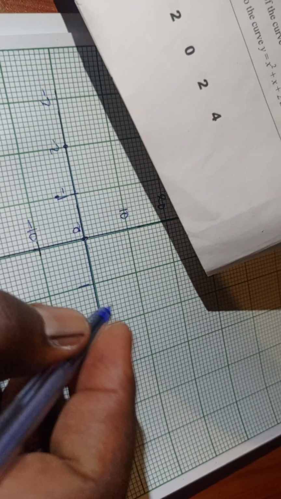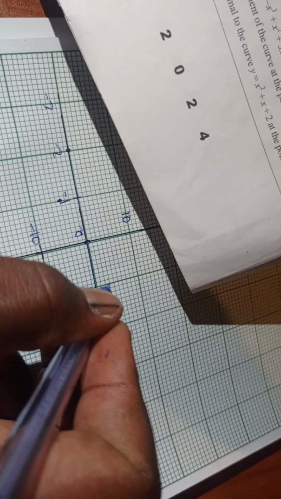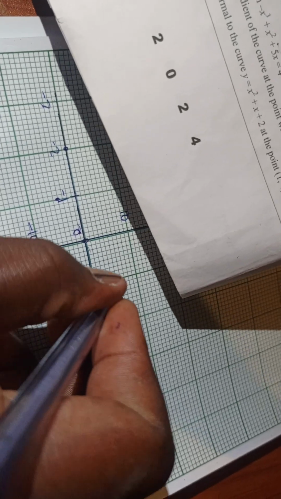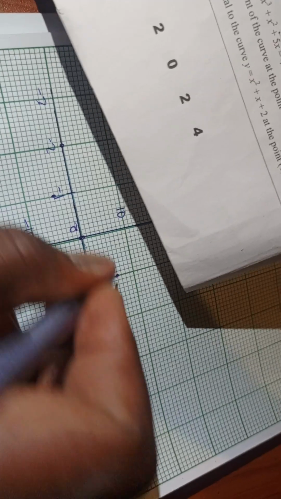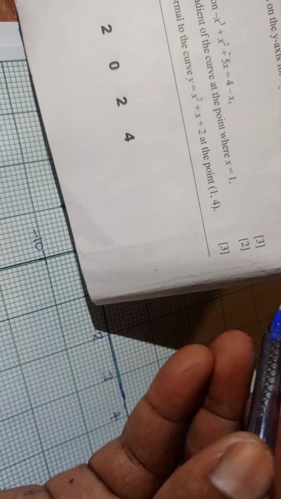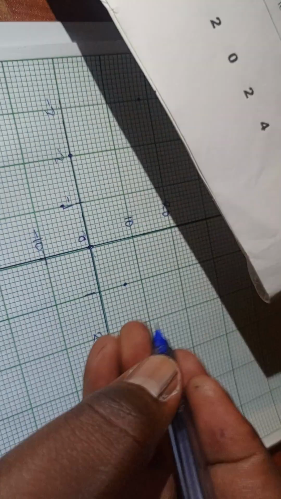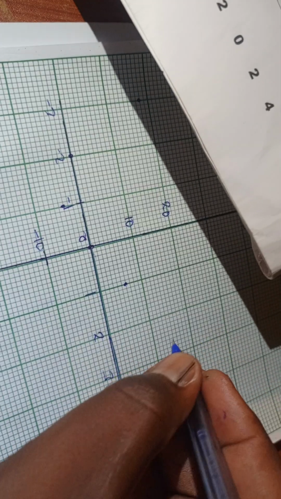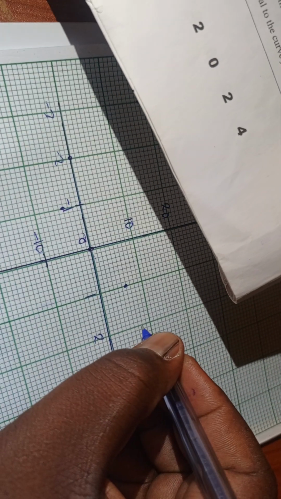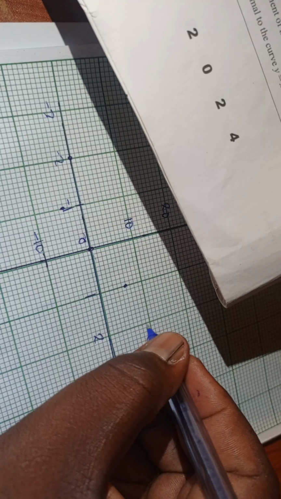Next one is 1, 6. So 1, then 6, count here: 1, 2, 3, 4, 5, 6. The point is here. Next is 2, 8. So 2 is here, 8 is here. 8, okay, here.